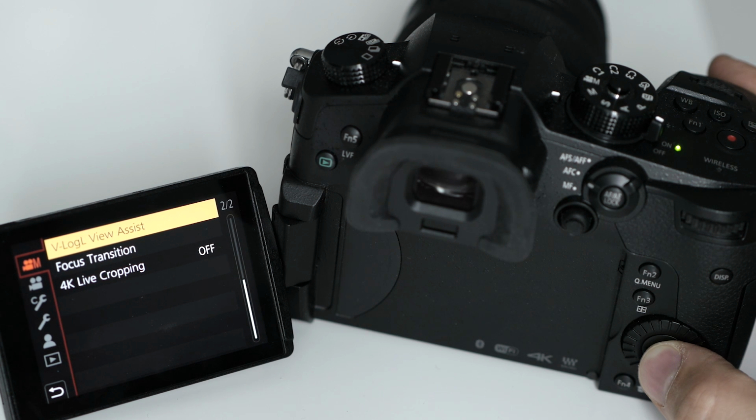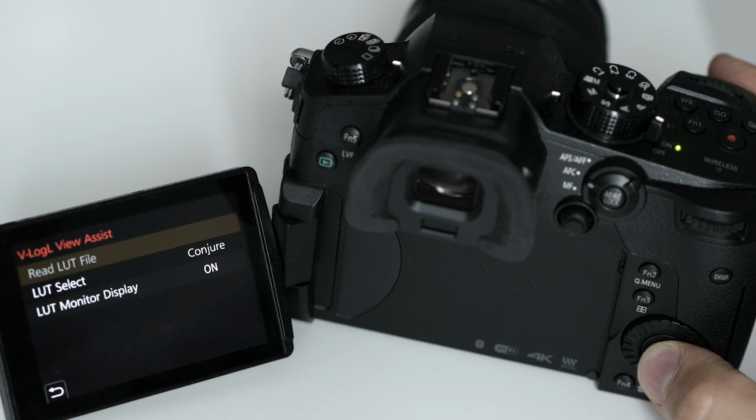By using that Vlog View Assist, we will be able to see the image through a LUT. And this will be really helpful when you have your client or a member of a team that has to see or understand how the final image will look, as most of the time they are not really used to seeing a log image and understanding that it's completely bleached out.